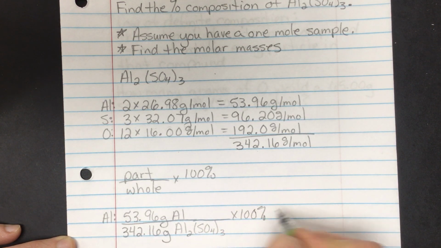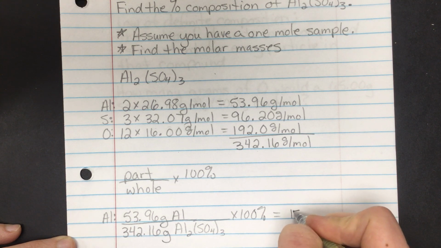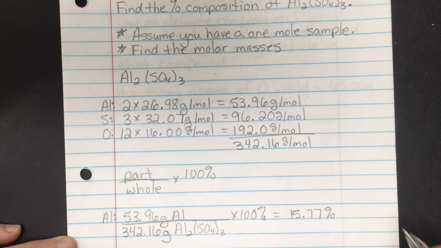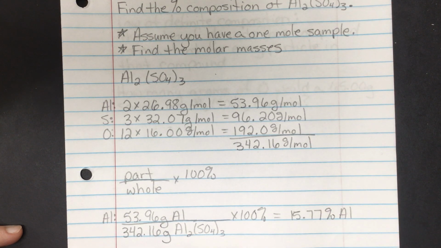Multiply that by 100 and I get 15.77% of aluminum.